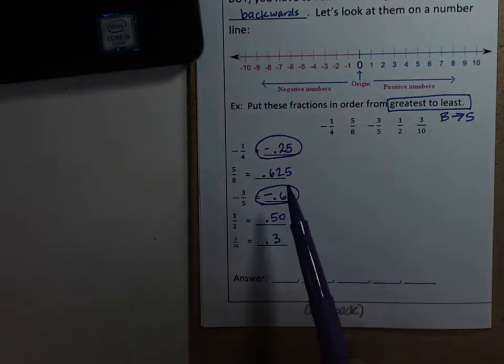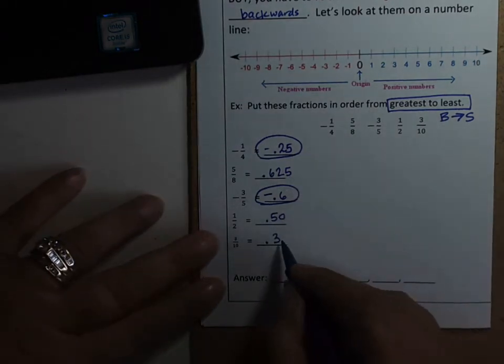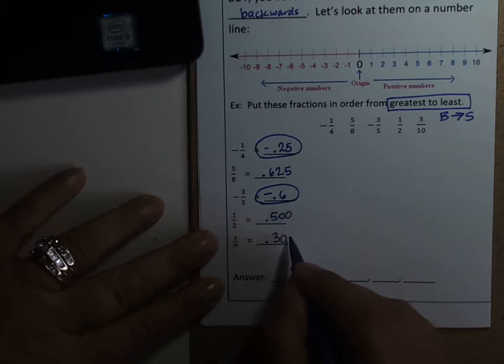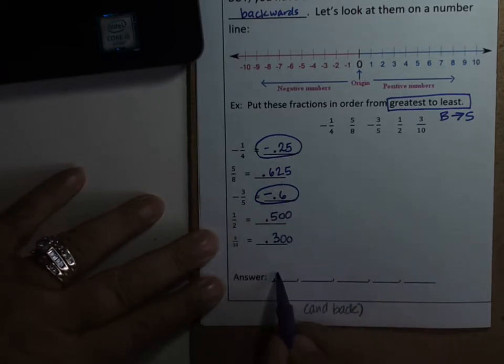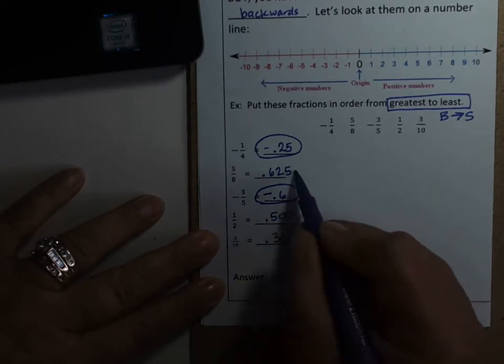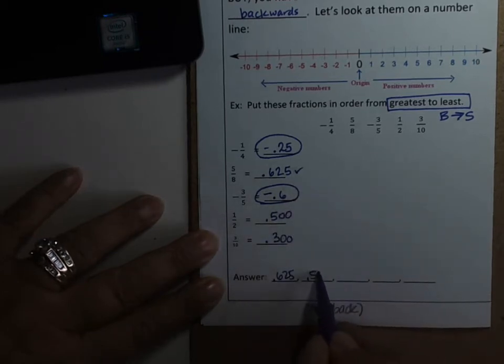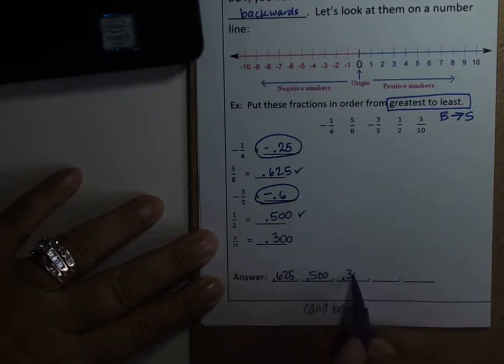Okay, so which is the biggest number we've got? Let me make all these 3 digits. Okay, biggest number we have is 0.625. And then we have 0.500. And then we have 0.300.